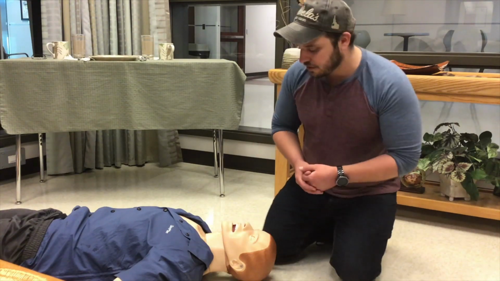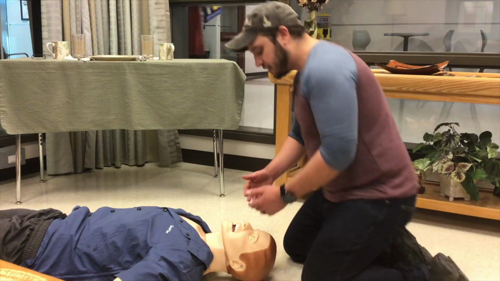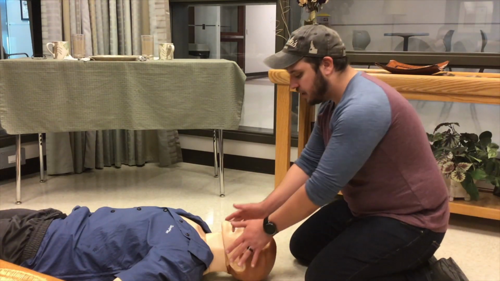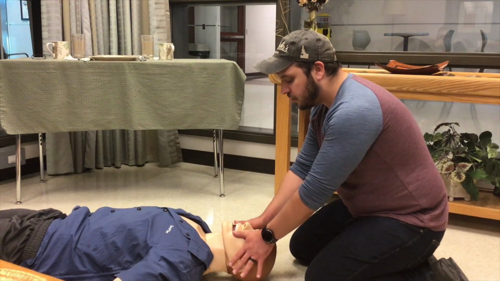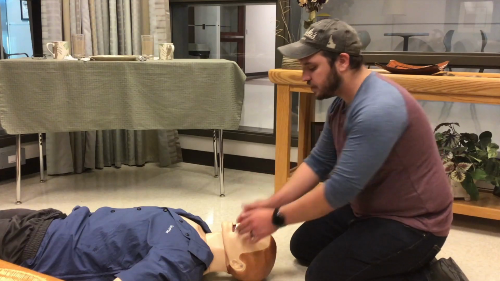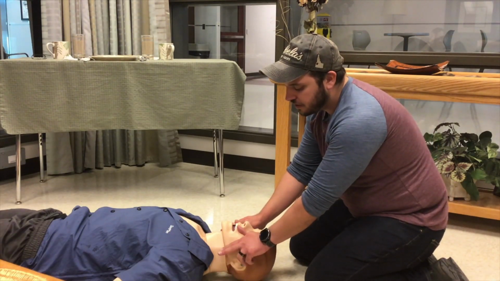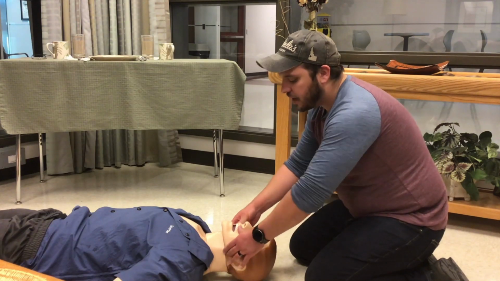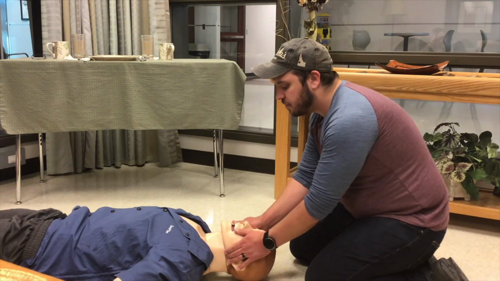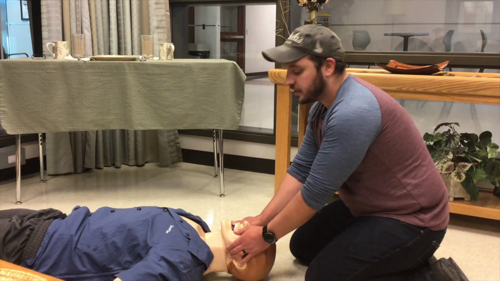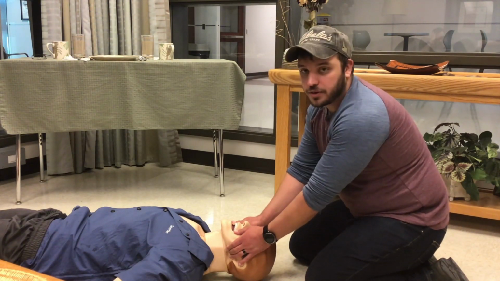So all you really have to do to perform one is, if you're at this position, which I am, you put your thumbs over the patient's cheekbones, and then you take your index finger and your middle finger, you grab below their mandible and you just pull upward. And that maneuvers their tongue and their mouth in such a way that it opens their airway for you.